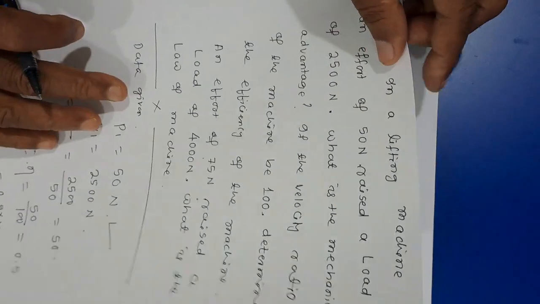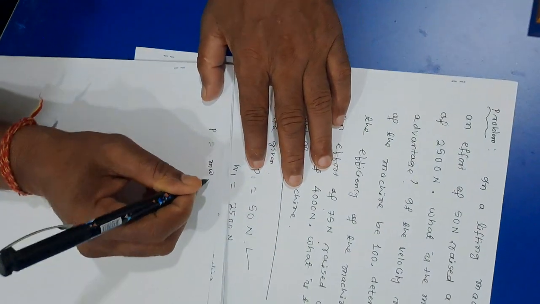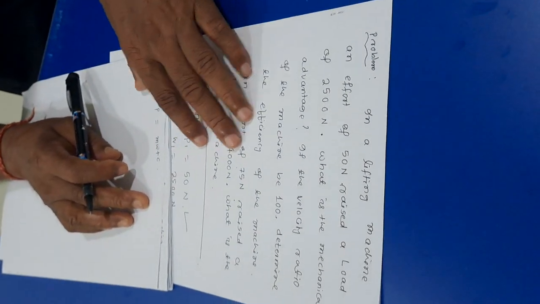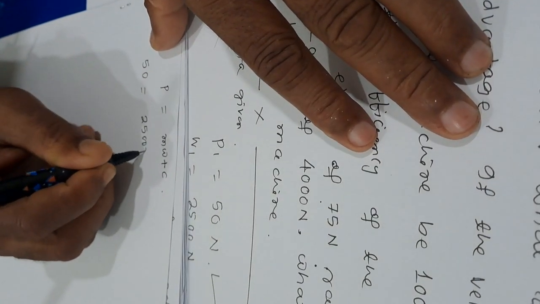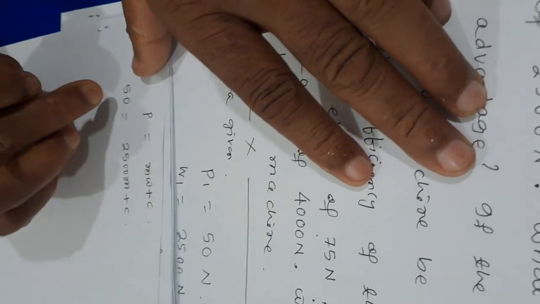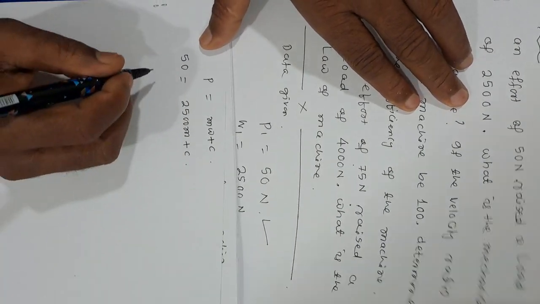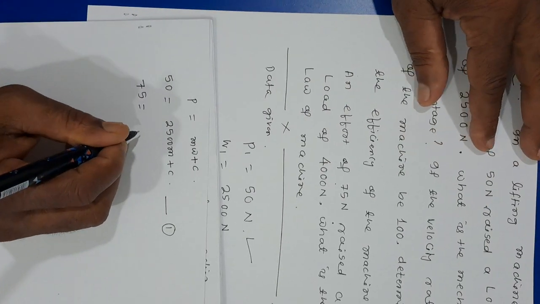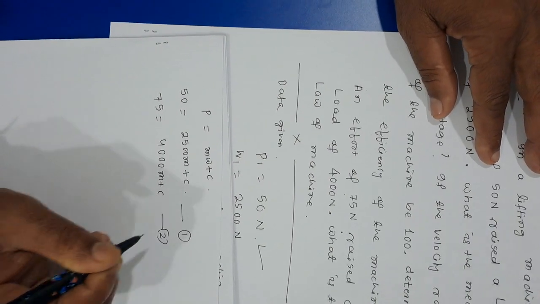Now, you know that the law of machine is given by the formula P is equal to mW plus c. According to the question, 50 is equal to 2500 m plus c, because a 50 Newton force is applied and a 2500 Newton load is lifted. This is equation 1. Then 75 Newton, 75 is equal to 4000 m plus c. This is equation 2.